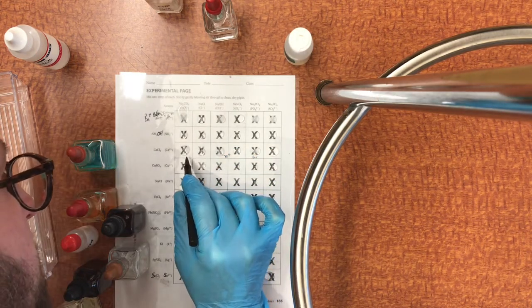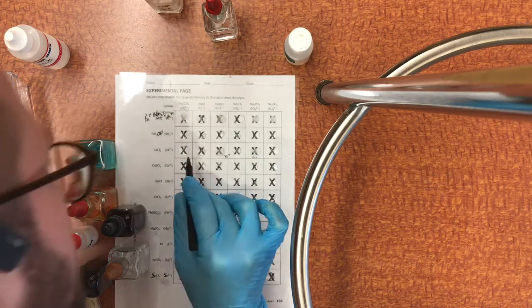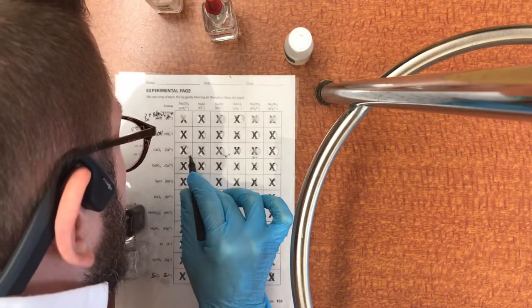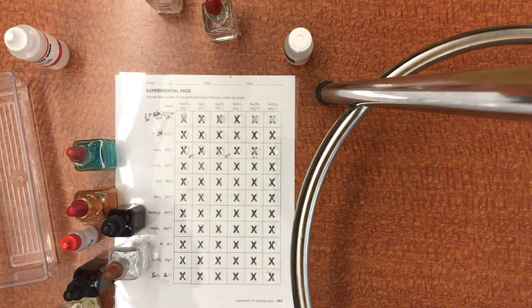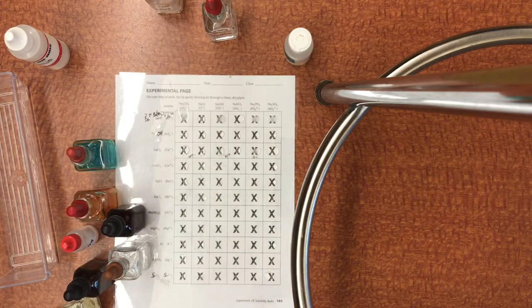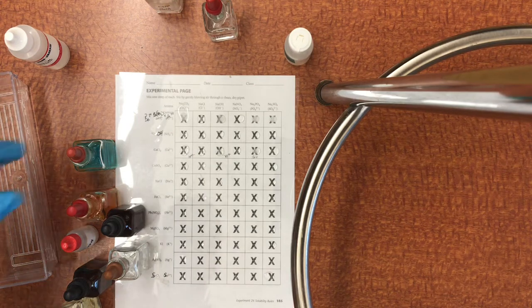And the carbonate, there might be a little bit. I'm going to go with a slight PPT on the carbonate, but not very much. Okay, so that is interesting because I think in our rules, calcium should have formed a reaction with the sodium sulfate. But that sometimes depends on the quality of the solution, so the solution might not be strong enough.